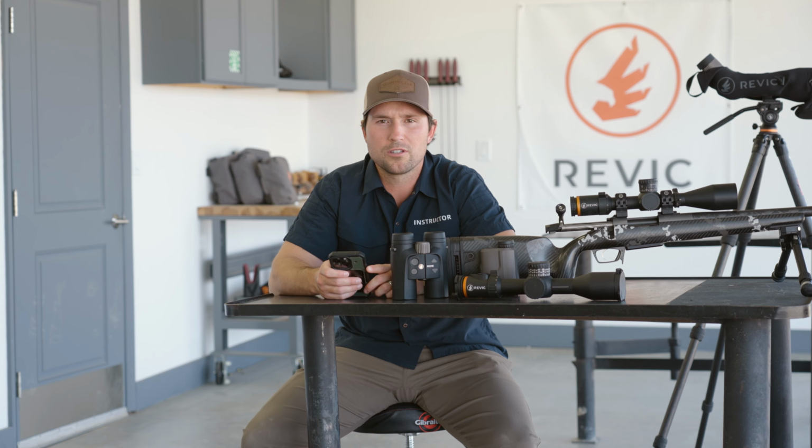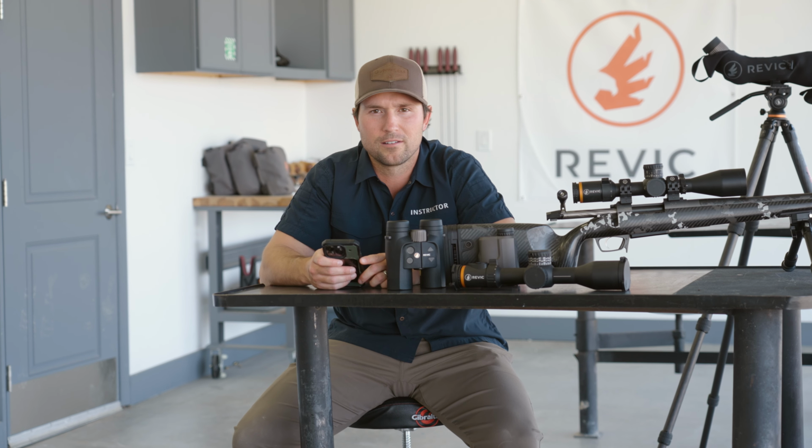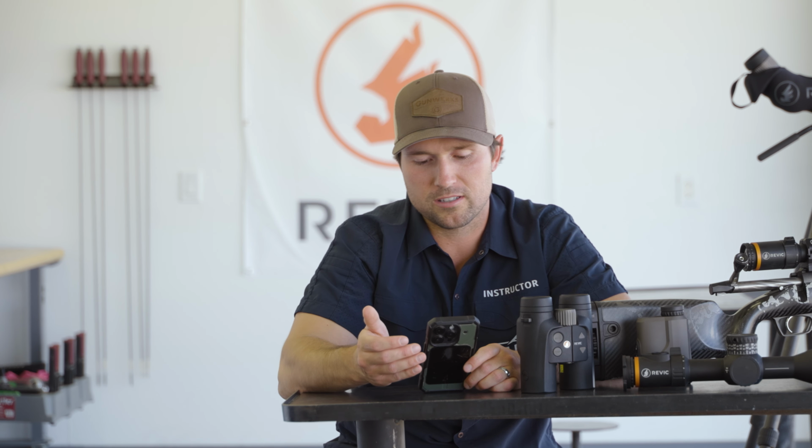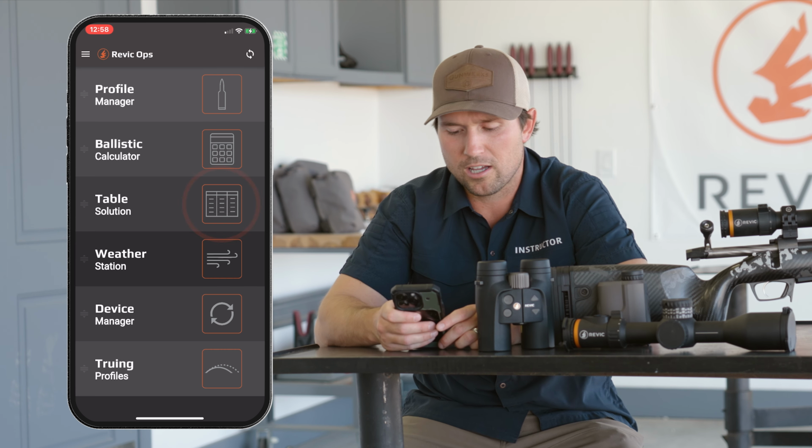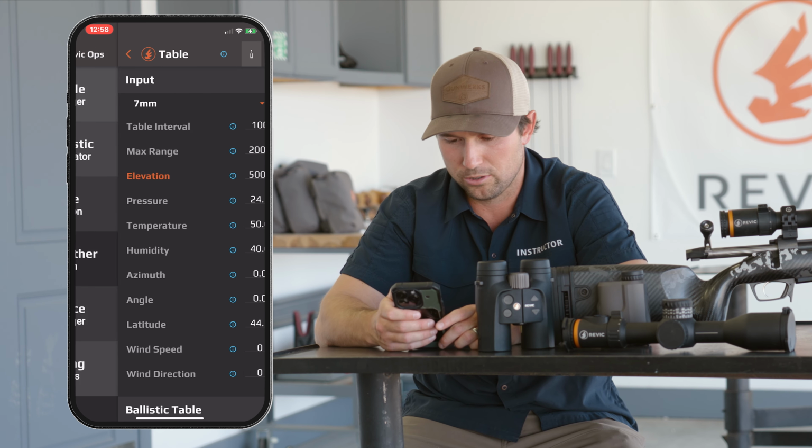Today I'm going to show you how to use the Ballistic table in the Revic Ops app. When we create a Ballistic table, it's also known as a dope card. When you're on the main page, the third tab down says Table Solution. Go ahead and click Table Solution.